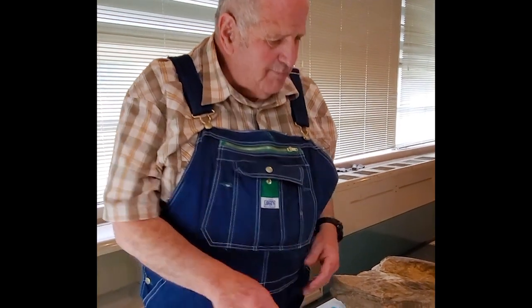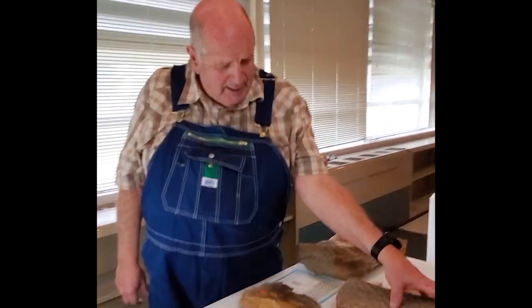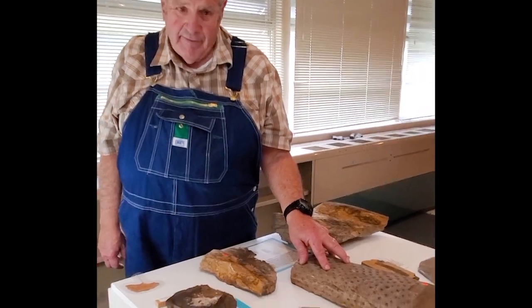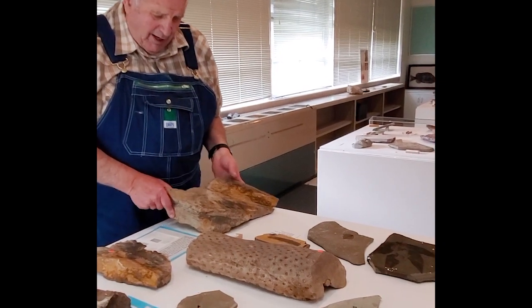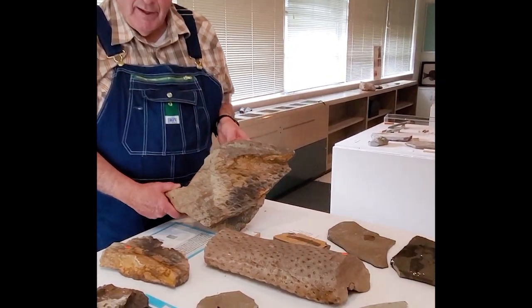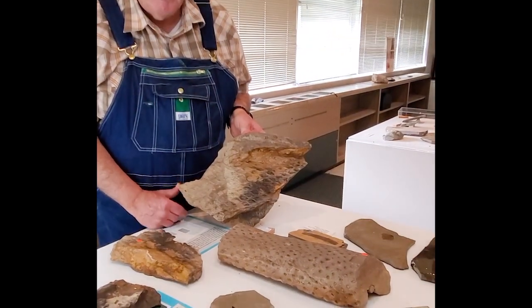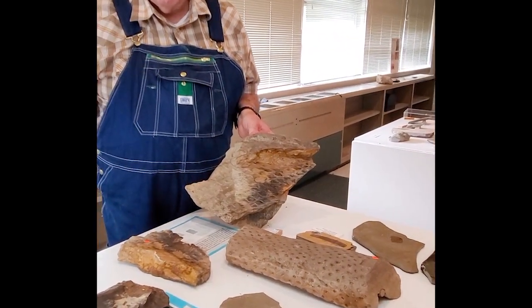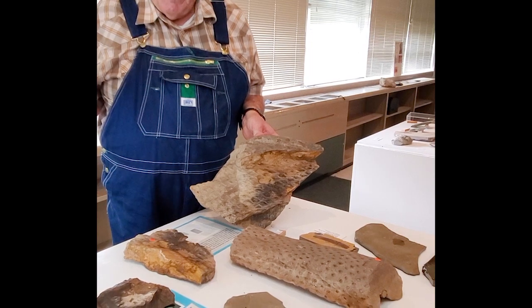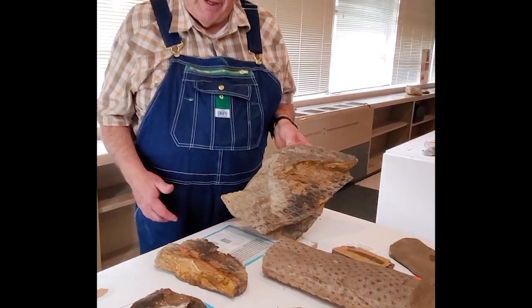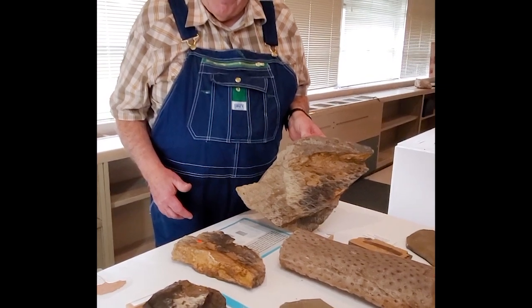Now another tree was the lycopod. This is part of a lycopod tree. This is the bark of a lycopod tree. You can see these little, I want to call them diamond-shaped things. That's very, very indicative of the lycopod tree. Well, let me tell you why the lycopod trees are so important.